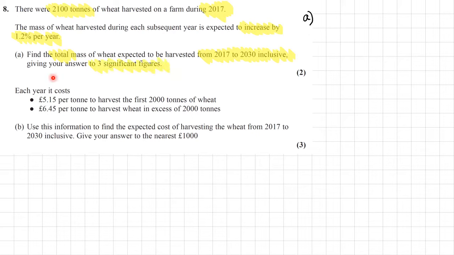Now, this is an example of what we call a geometric series, where you have a starting value and we're multiplying to find the next term in the sequence. So we're starting with 2,100. Because it's an increase of 1.2%, you would multiply by 1.012 to give you the next one, and then the same thing again.